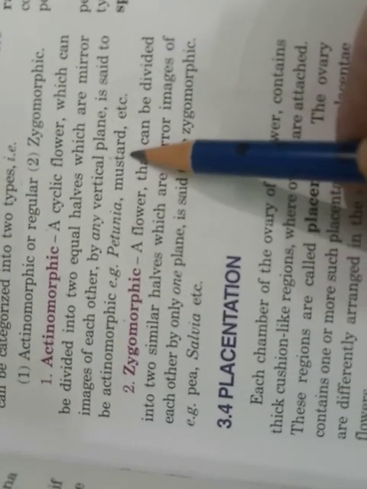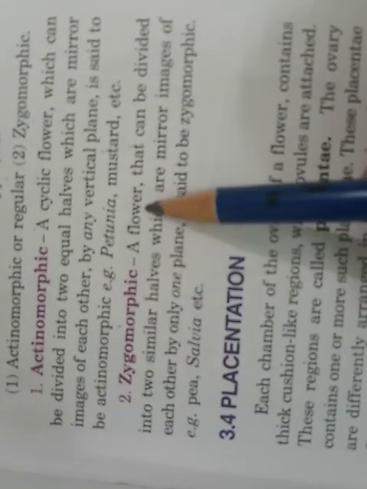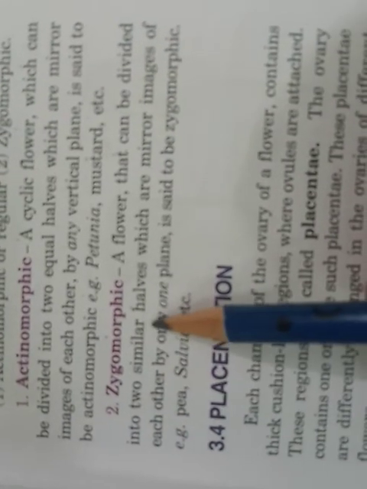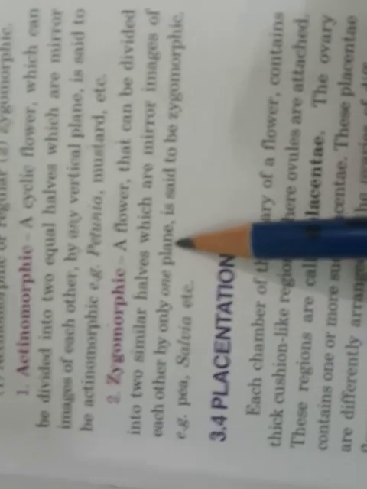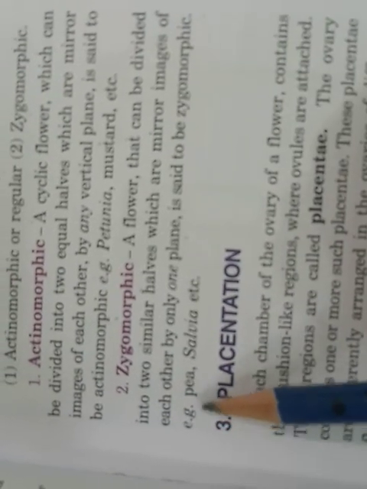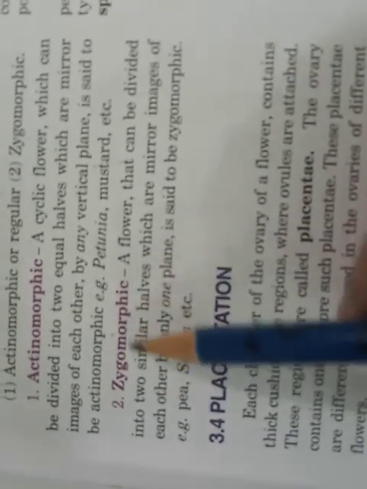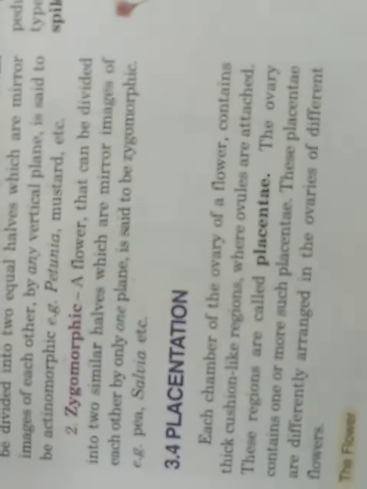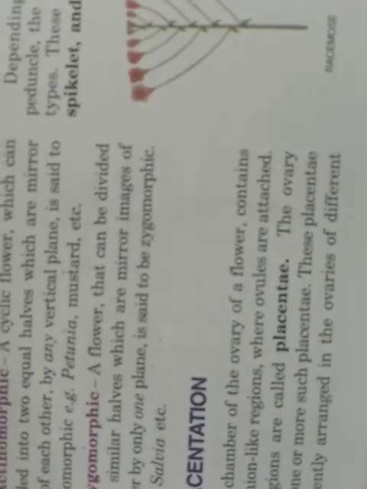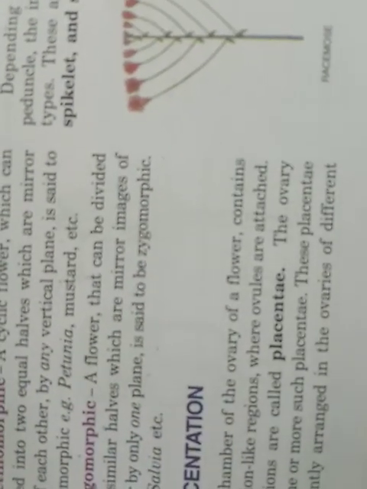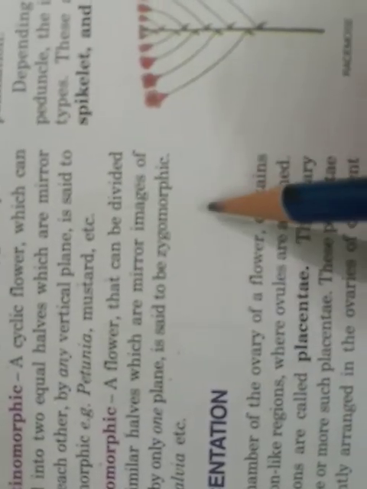Examples: petunia and mustard. Zygomorphic flower: a flower that can be divided into two similar halves, which are mirror images of each other by only one plane, is said to be a zygomorphic flower, such as pea, salvia. In a zygomorphic flower, we can divide it into two similar halves, and both halves are mirror images of each other by only one plane. Such flowers are known as zygomorphic flowers.